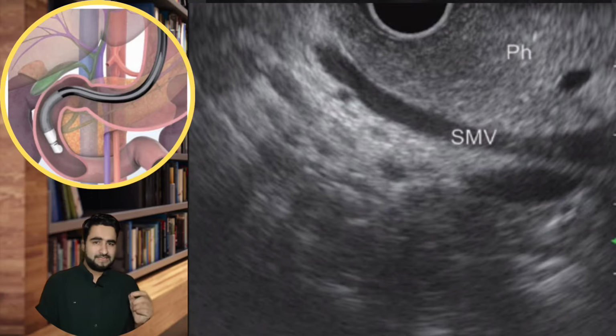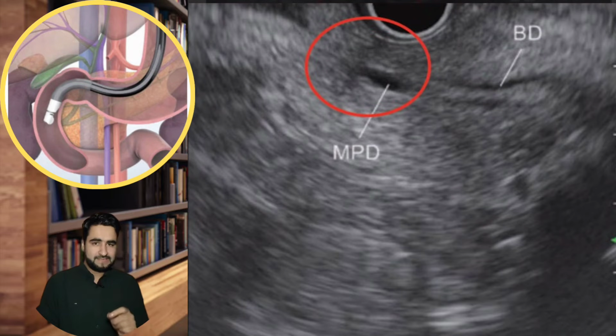Try to follow it until you see a vessel that flows into the superior mesenteric vein. Observe carefully that this anechoic structure that flows in superior mesenteric vein on the left side of your screen is pancreatico-duodenal vein. Now, as you observe the head of pancreas, while slowly withdrawing the scope, two luminal anechoic structures will be visualized. These two tubular anechoic structures are bile duct and pancreatic duct.